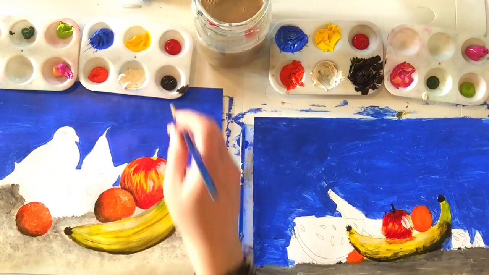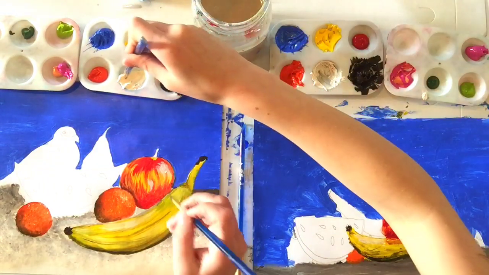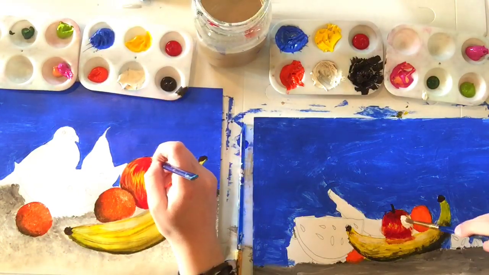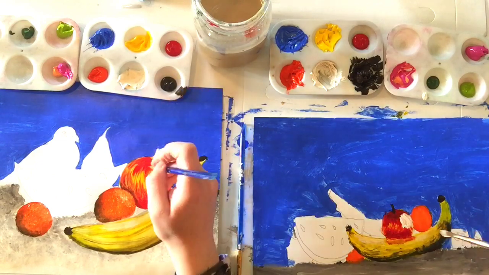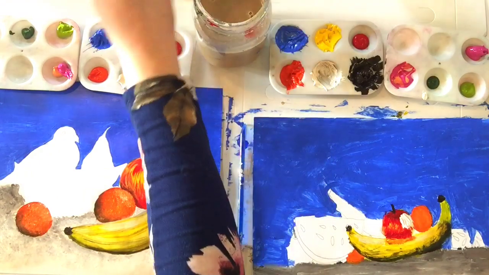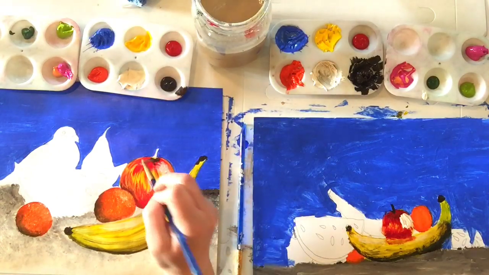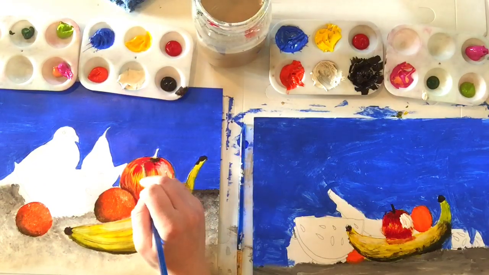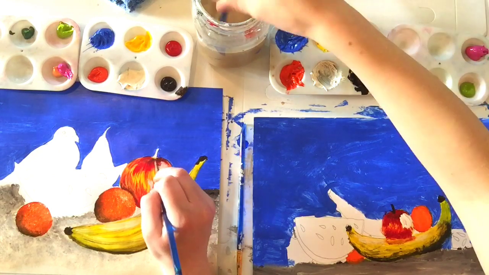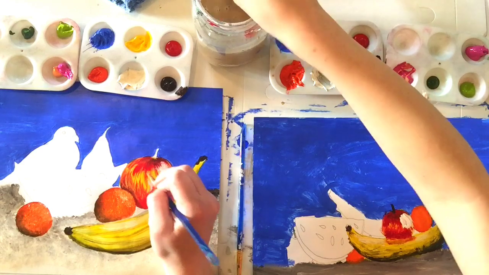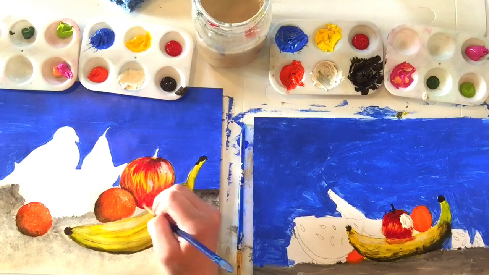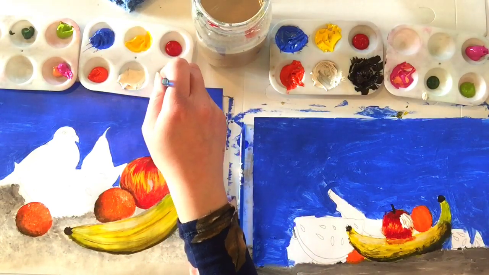Now where the stem comes out, it is darker, so take a little bit of brown, just a tad, because a little paint goes a long way. And you're gonna make it darker in the middle where the stem's coming out. And wash that brush out and spread it. Make sure it's not too wet. Spread it out, but still keep that dark area in the middle. Brown for the stem.